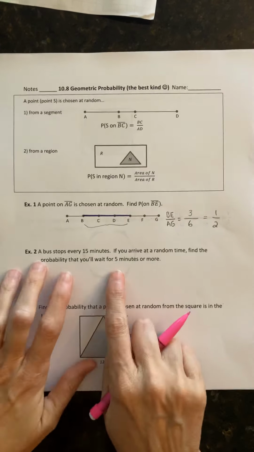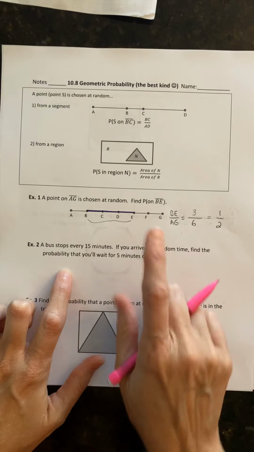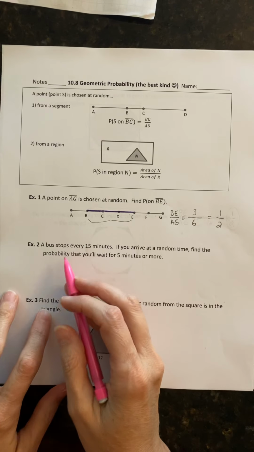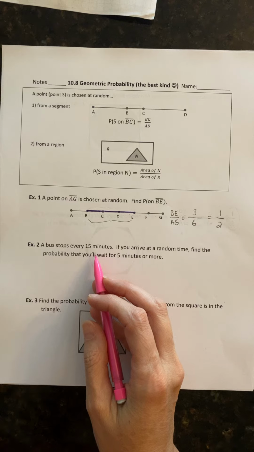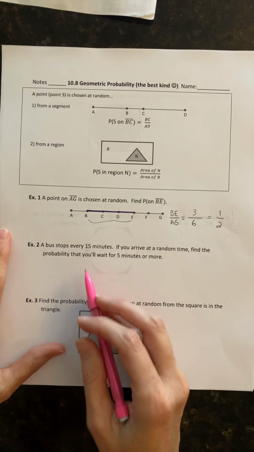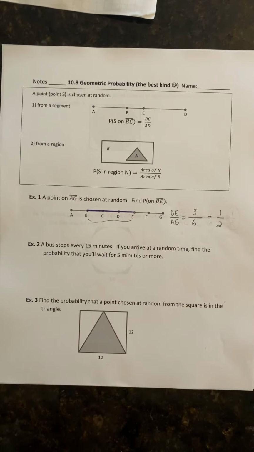Okay, this doesn't seem like it, but it's a linear model like this. It's a line segment model. It says a bus stops every 15 minutes. If you arrive at a random time, find the probability that you're going to wait for 5 minutes or more.